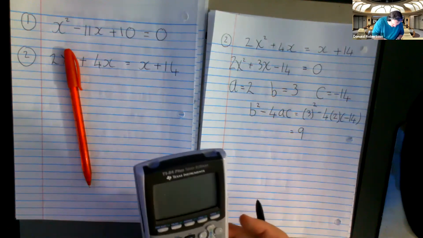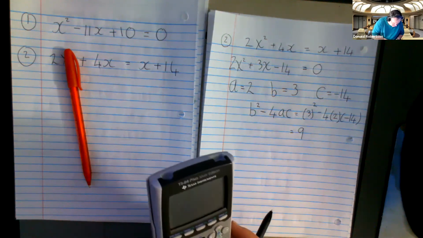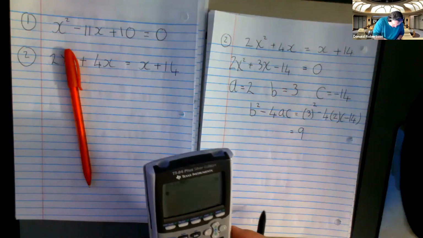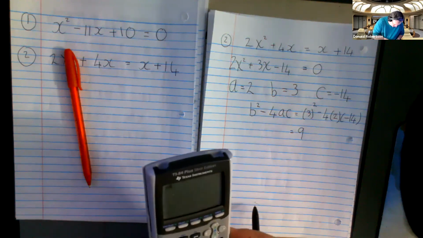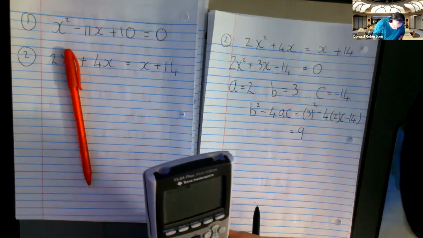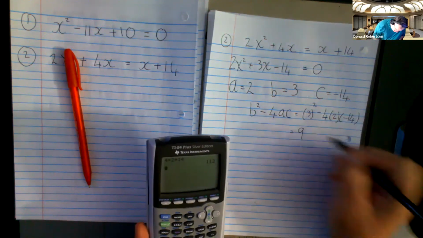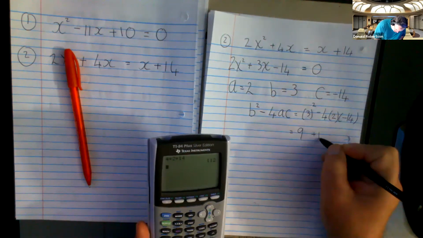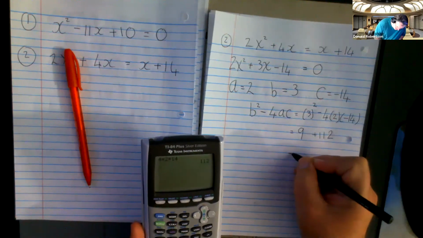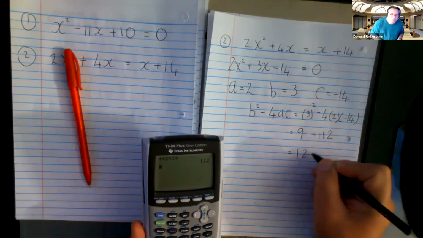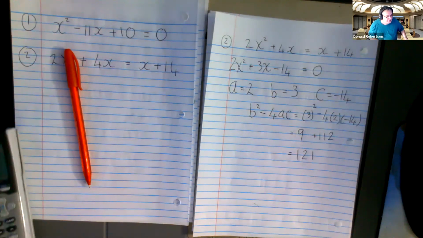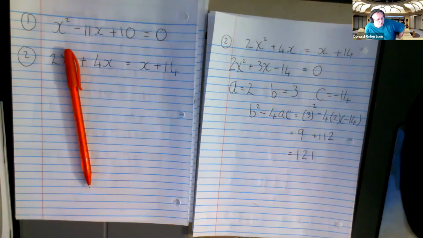And 4 times 2 times 14, I got plus 112. So altogether, 121, which is a nice number, isn't it? That works well inside the square root, 121 does.